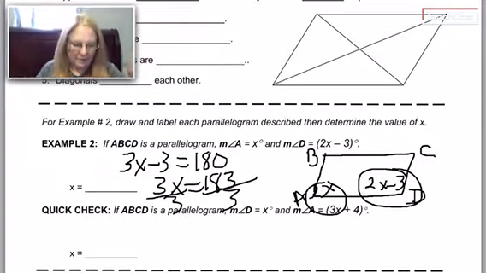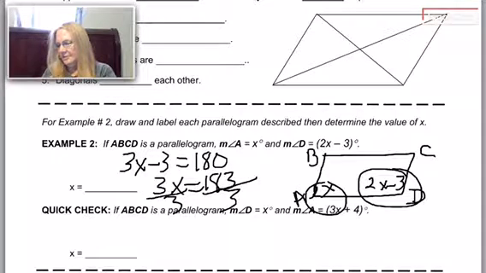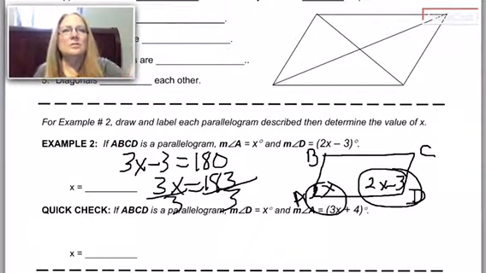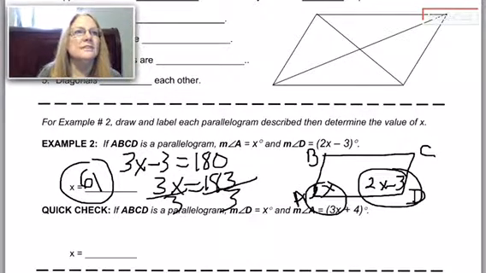And 183 divided by 3 is 61. So x is equal to 61 degrees. So please try and do the quick check yourself. Please pause.